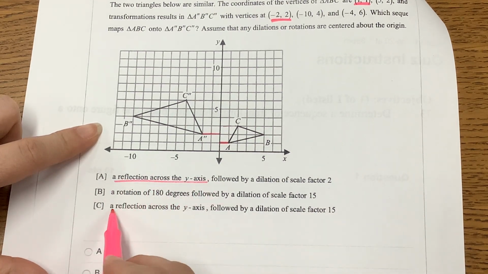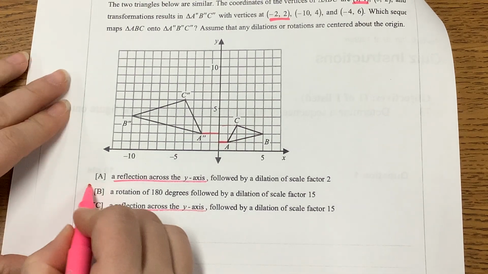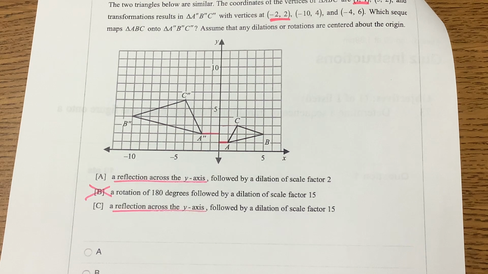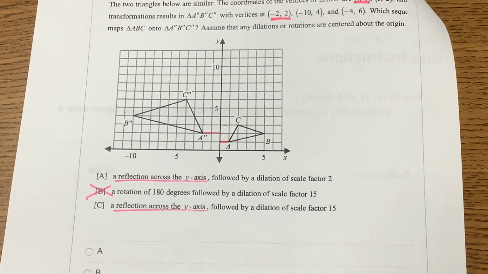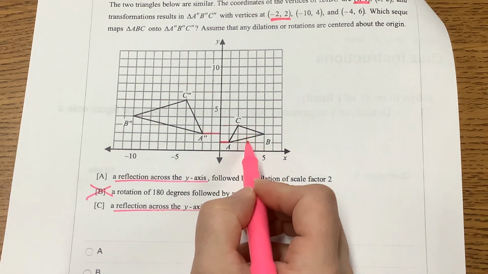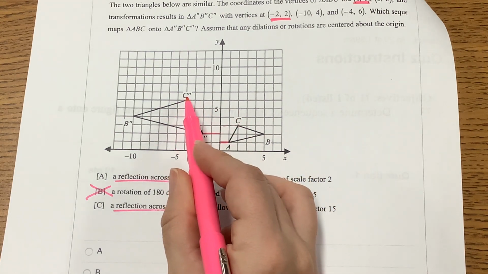So A says that and C says that. B does not say that, so we can eliminate B. What else has happened? A dilation. And it's got to be a dilation greater than 1 because it got larger. We can tell that this is the original because it doesn't have any quote marks on it, and this is the new one because it does.